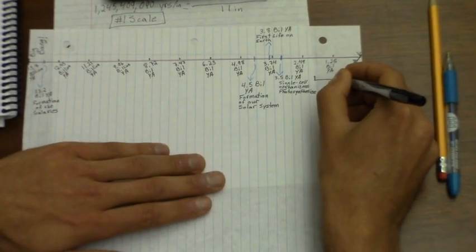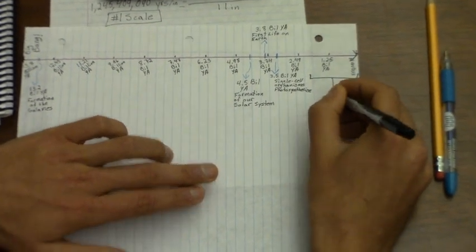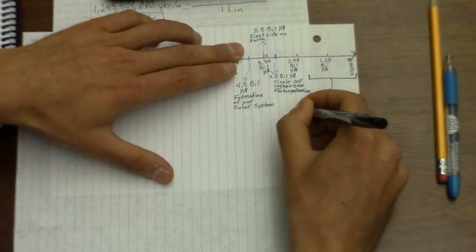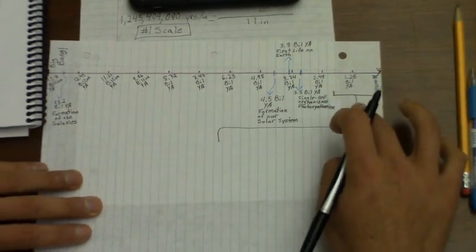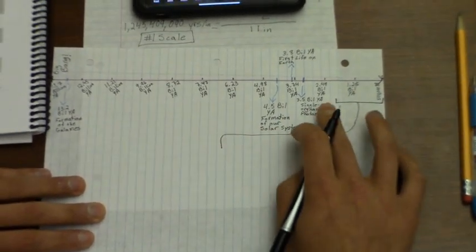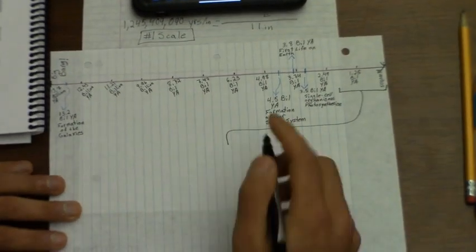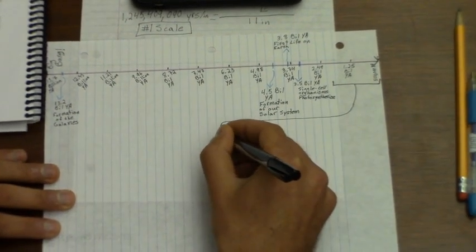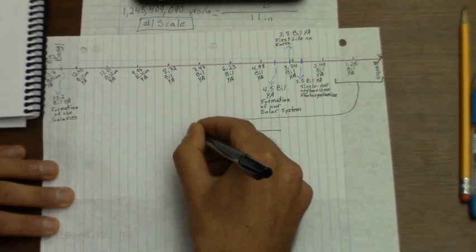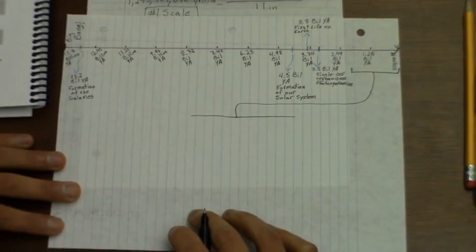which I will draw a line down from very neatly, please, around all of your labels. And then I will open up this bracket into a new timeline.